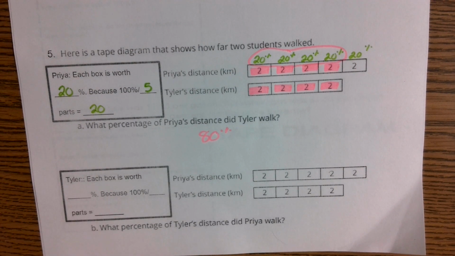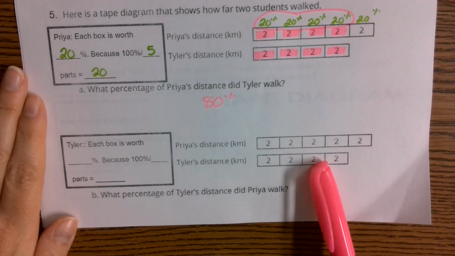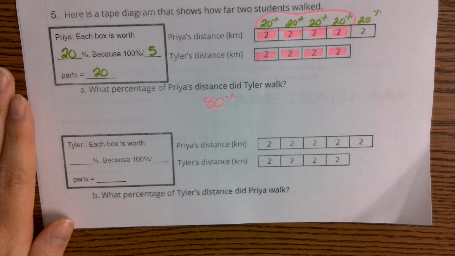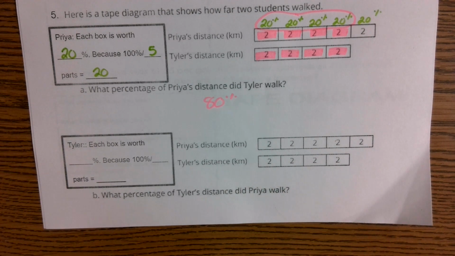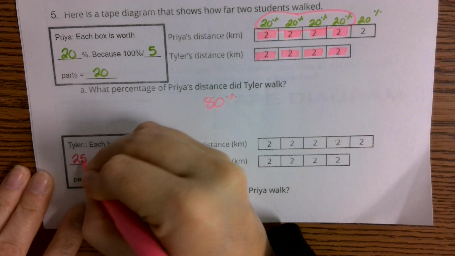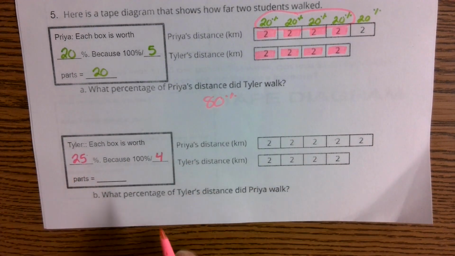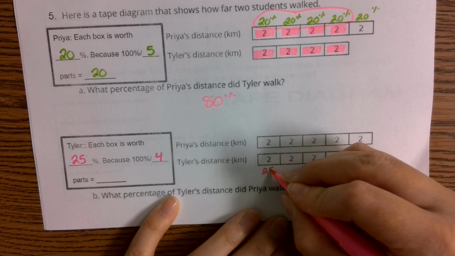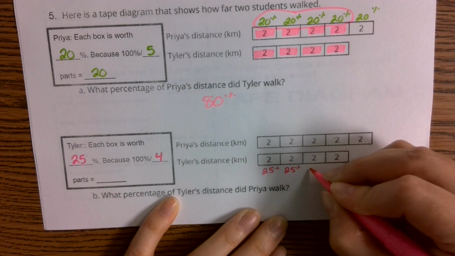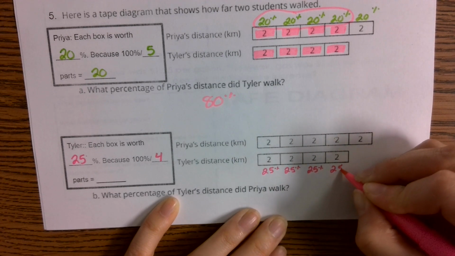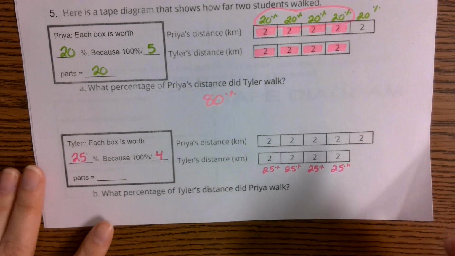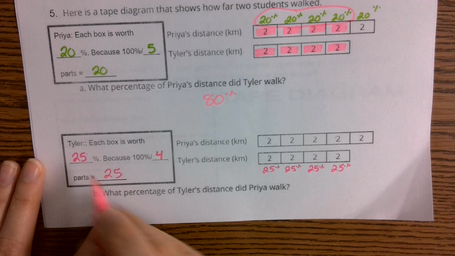Now we're going to reverse the problem. This time we're going to focus on Tyler. What percent are each of Tyler's boxes worth? 25, right? Each of Tyler's boxes is worth 25% because if we take 100 and divide it by the 4 boxes that he has, those are each 25% then. If we take his 100% and split it up by 4 boxes, that's going to come out to 25%.